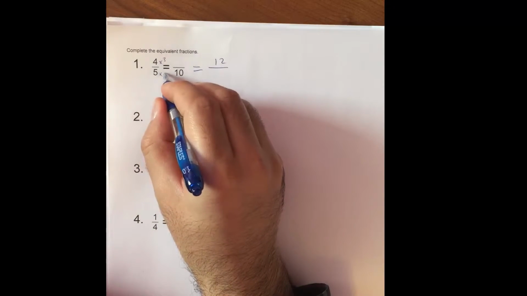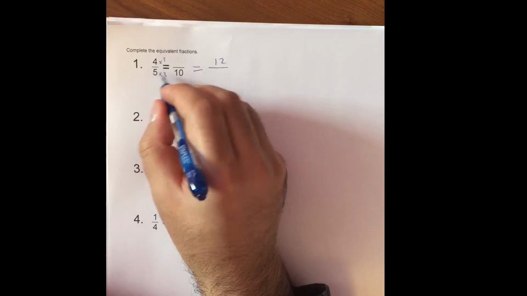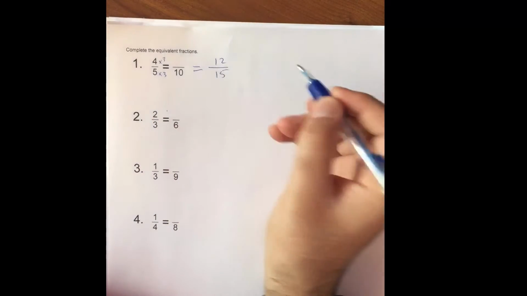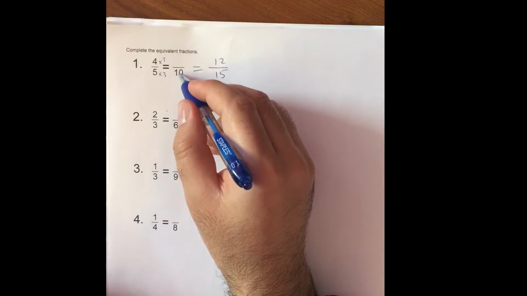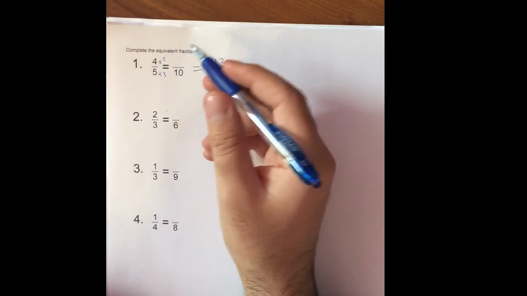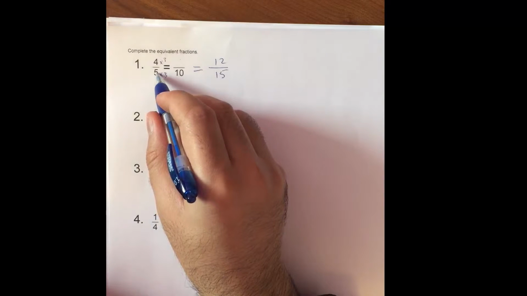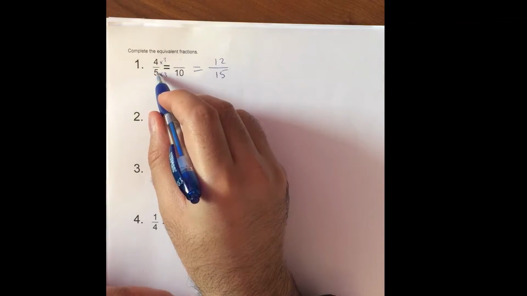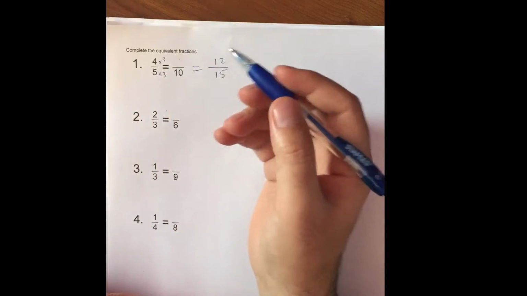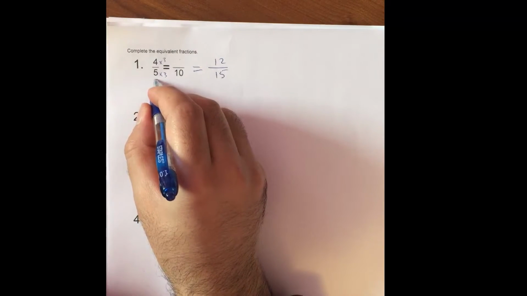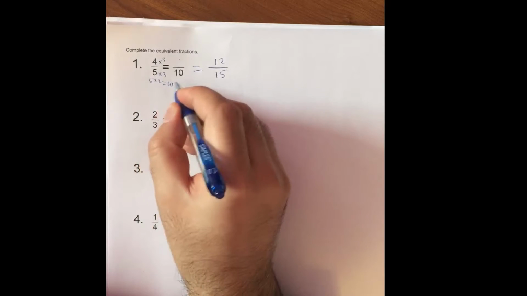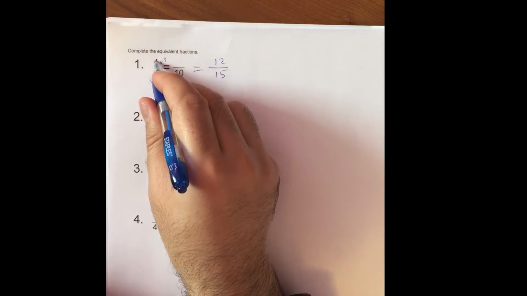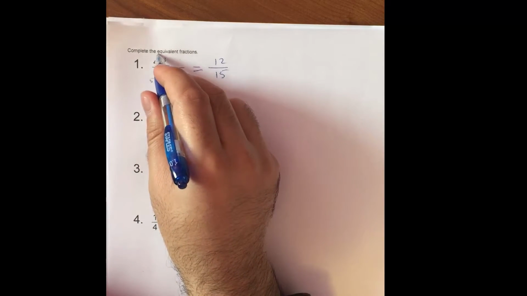Now we have to multiply the denominator times the same number, so 5 times 3 is 15. But here they have given us already the denominator, we have to find the numerator. It's easy. So 5 is multiplied by what number to give us 10? It's multiplied times 2. Okay? 5 times 2 is equal to 10. Therefore, we have to multiply 4 times 2 as well.